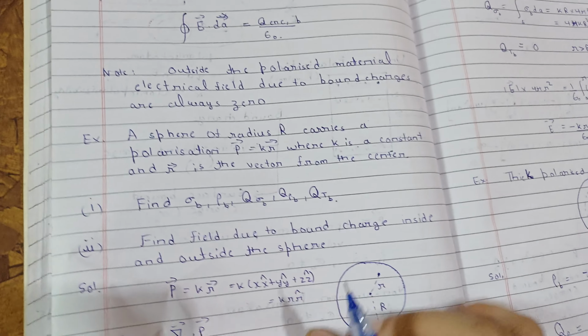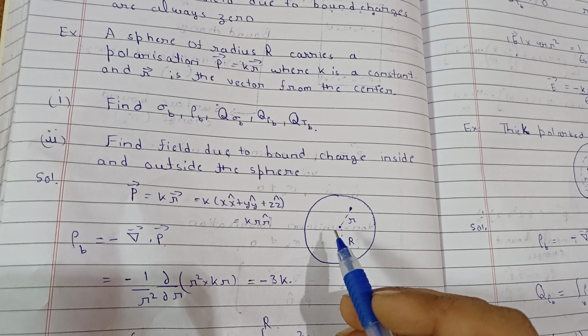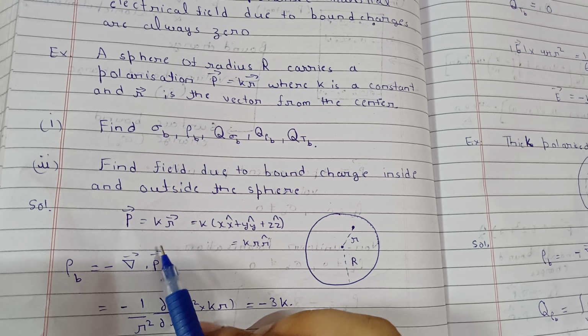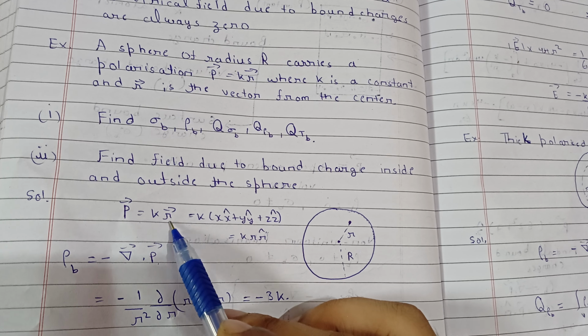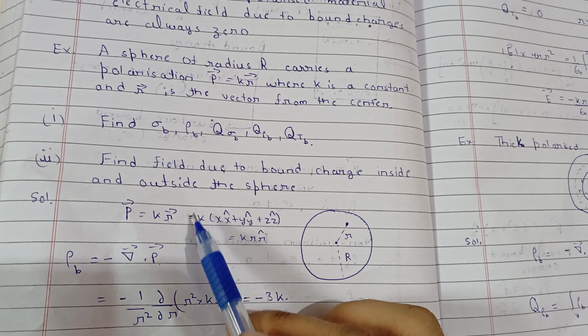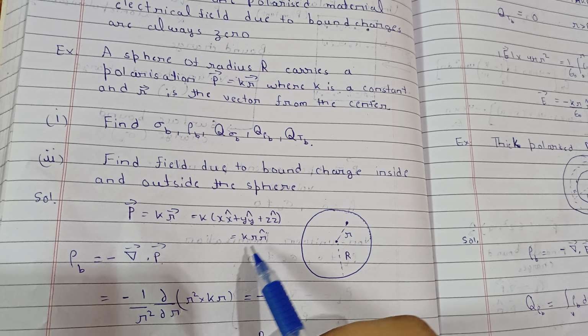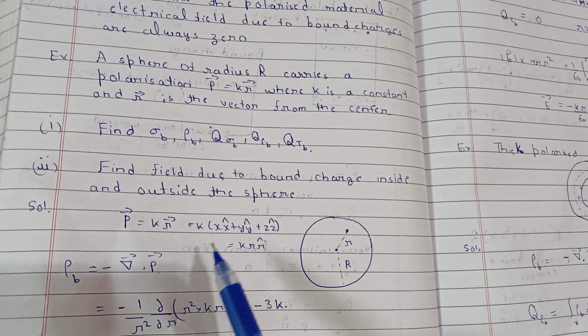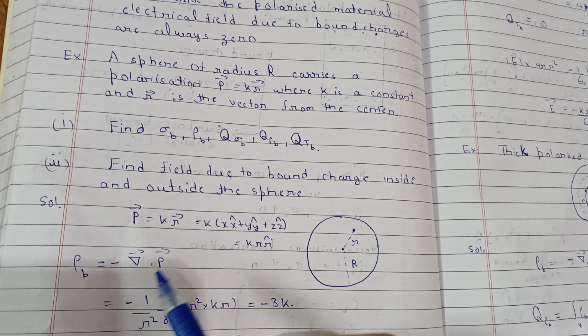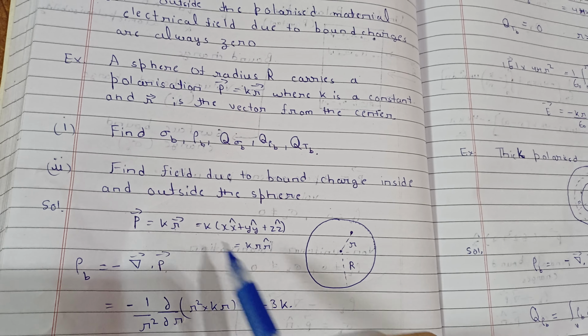So let's see, this is your sphere and this is some vector. Now polarization P is defined as k r, and in spherical polar coordinates, this r, which in Cartesian can be written as x cap, y cap, z cap, is k r r cap. So now we have the polarization. The volume bound charge density is nothing but the divergence of P. So just take the divergence of this.